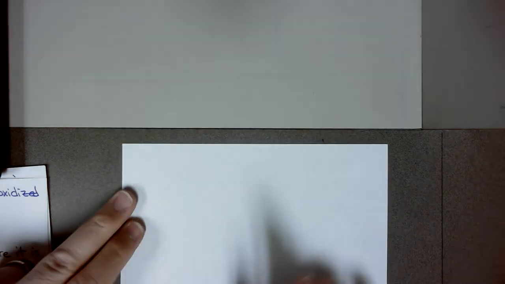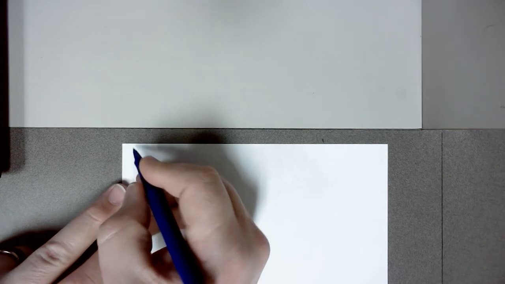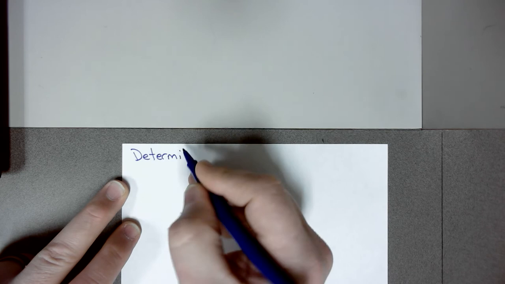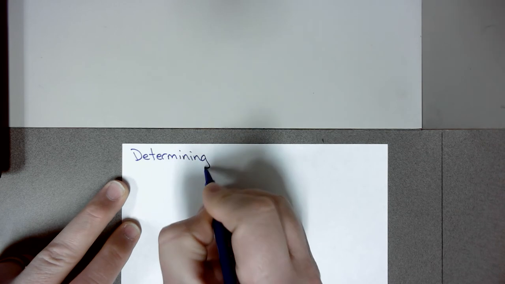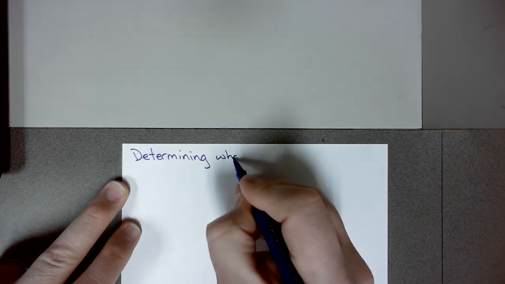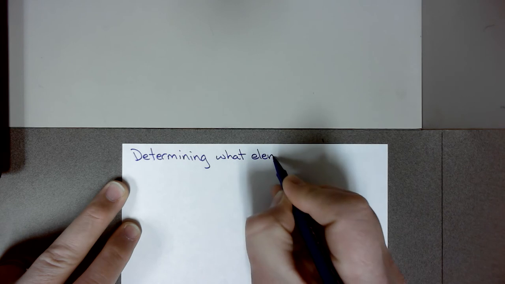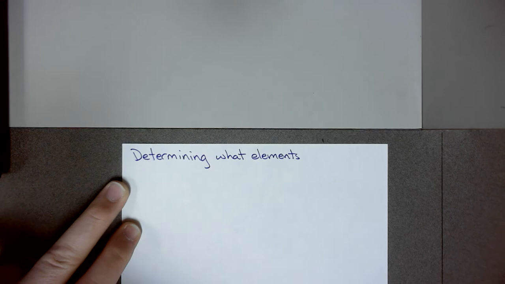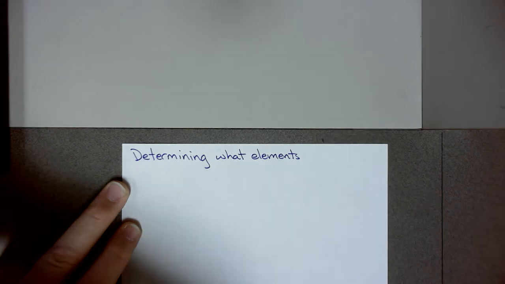So, determining what elements are oxidized and what elements are reduced in a reaction.